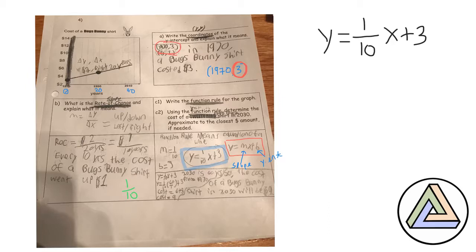And if we want to use the function rule to determine the cost of a shirt in 2030, well, we need to ask ourselves, how many years is 2030 from our starting point? Well, 1970 to 2030 is 60 years. Instead of x, I would write 1/10 times 60 plus 3 and work it out from there.